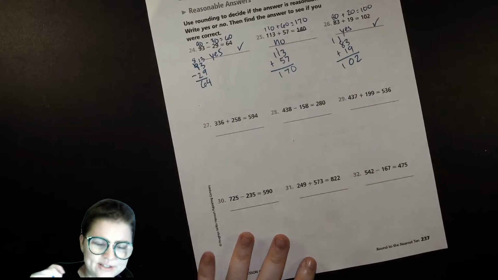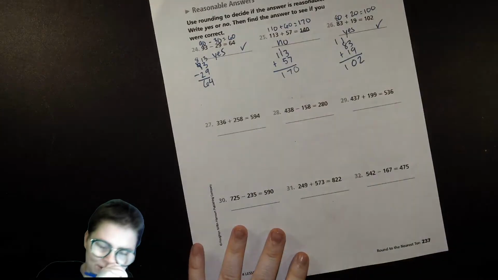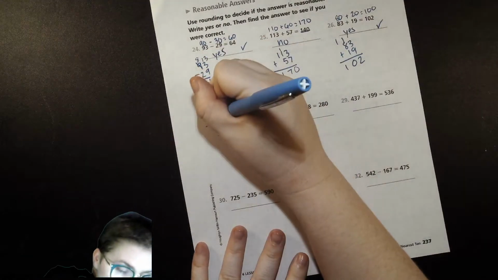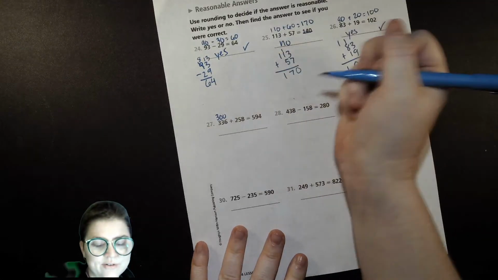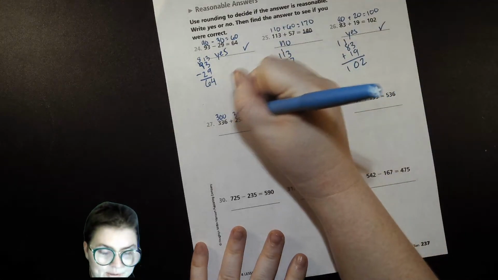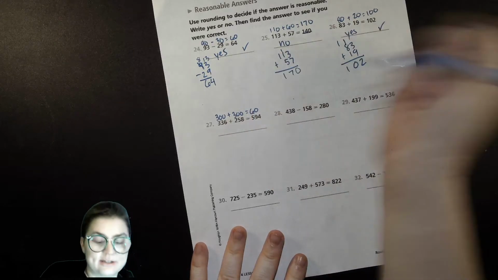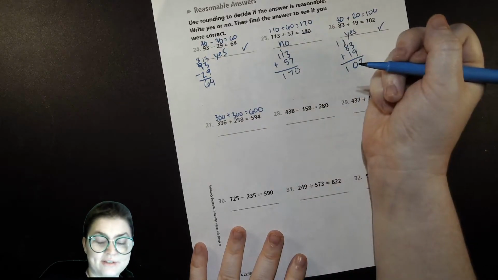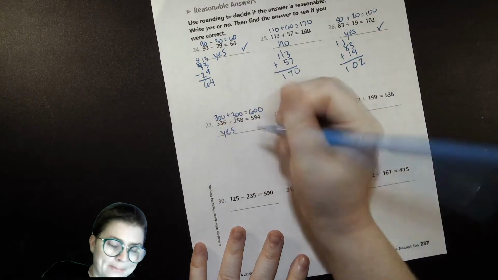Okay. Let's do this whole row to the nearest hundreds just for practice. So 336, we'll go to 300. 258 will also go to 300. Adding those together should be 600. They're saying 594. So we're going to say yes, that's pretty reasonable.